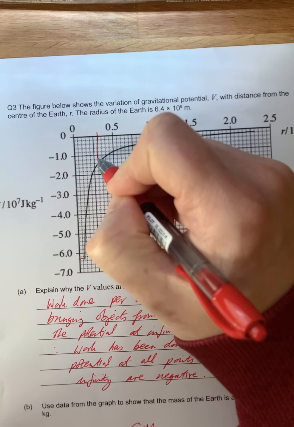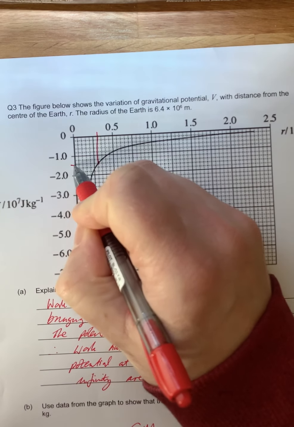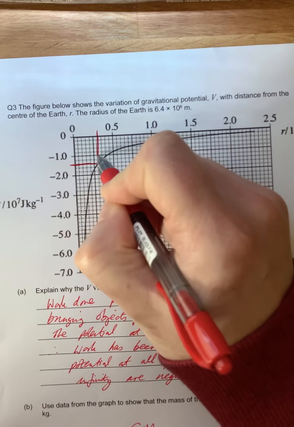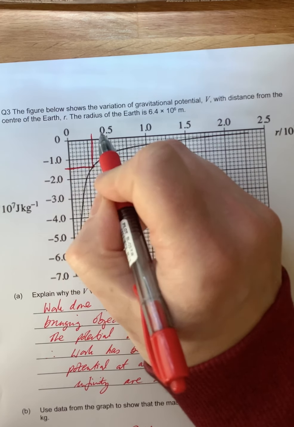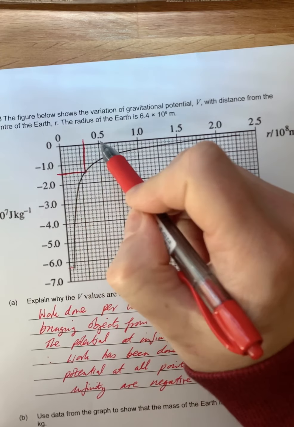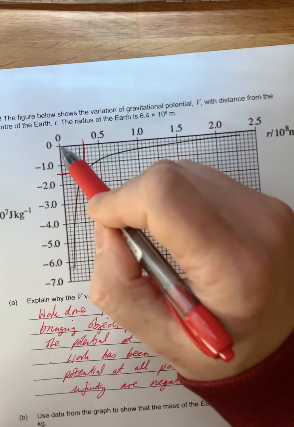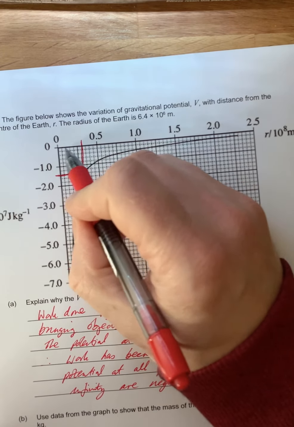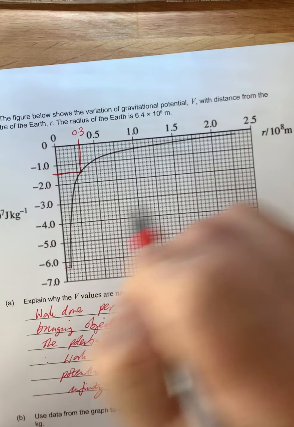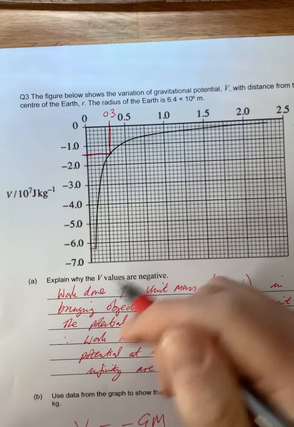So if I look, this point kind of neatly crosses quite closely to these lines. And then we need to know, we're going from 0 to 0.5 times 10 to the 8, and it's split up into 10, so that's 0.05 per square, and then that halfway is 0.25, 0.3. So that's 0.3 times 10 to the 8 meters.